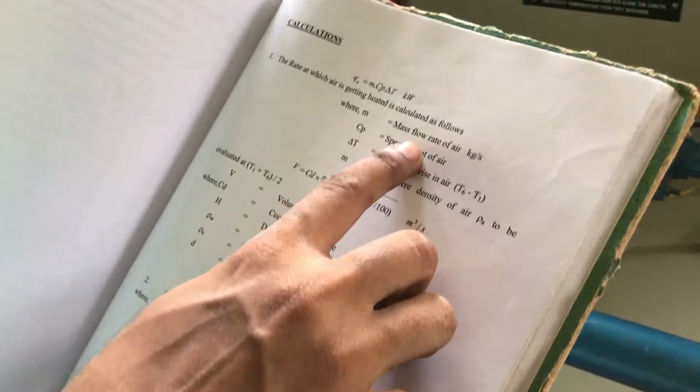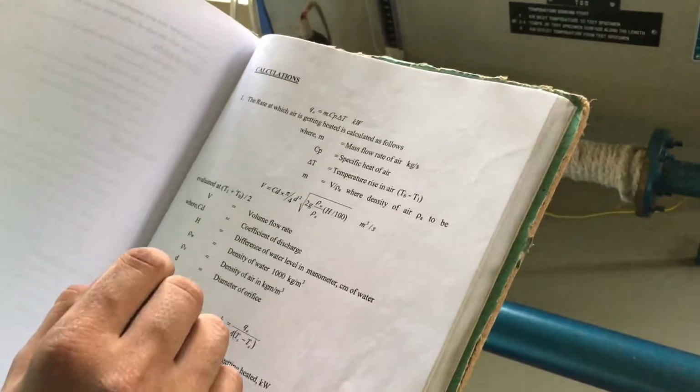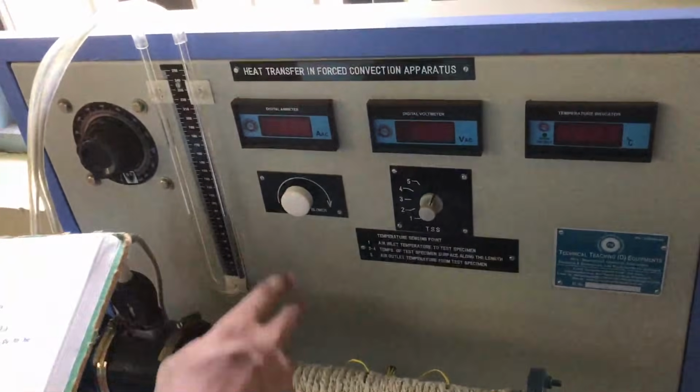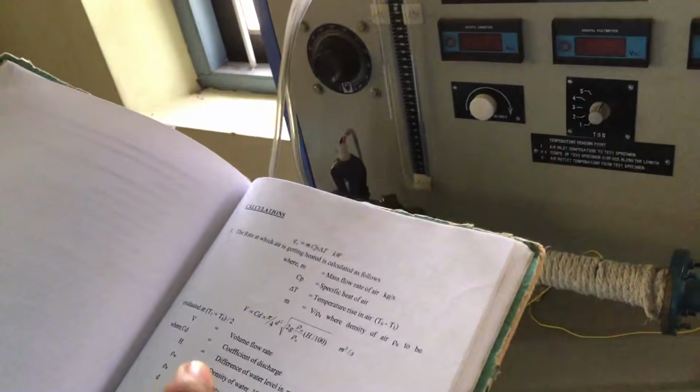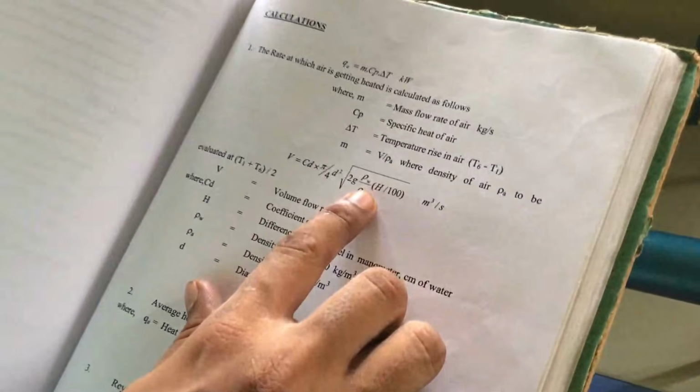For finding the mass flow rate, we have the height difference, the level difference h, and that h is substituted in this equation.